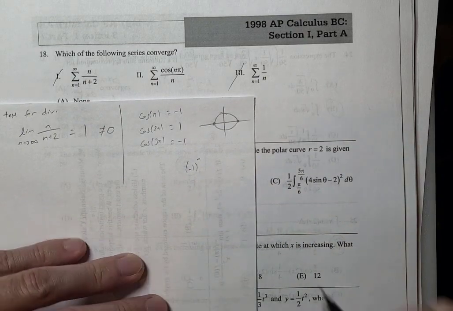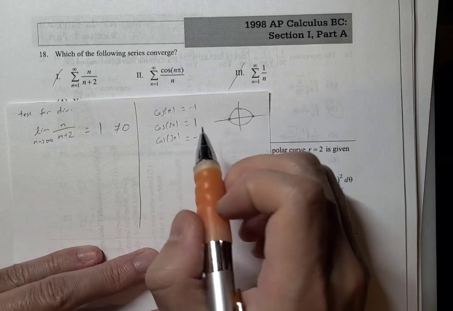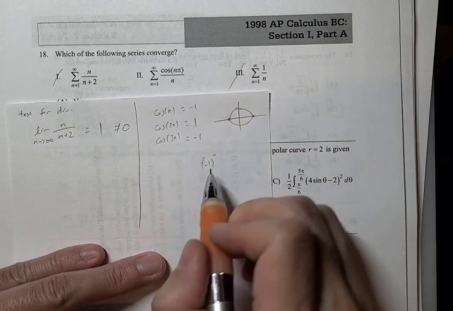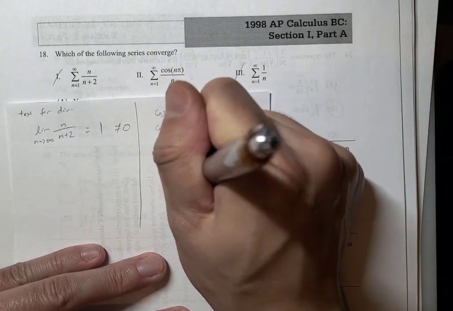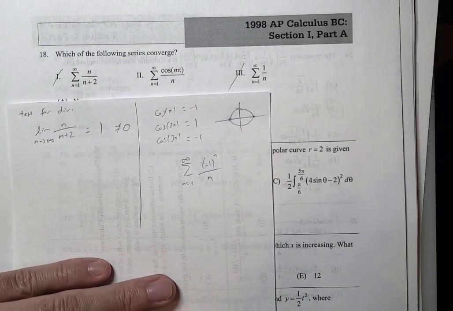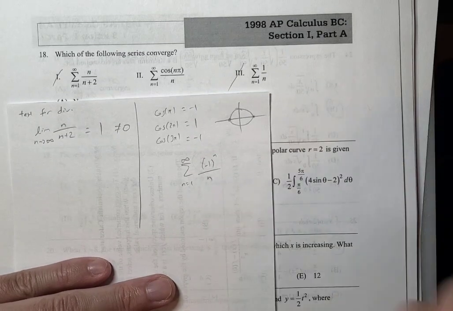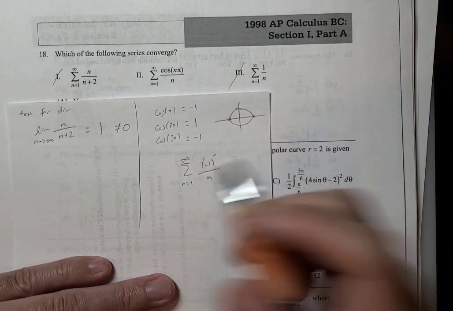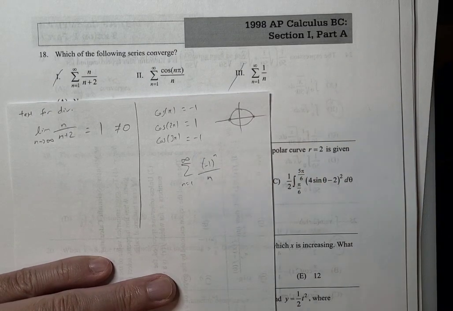Okay, so we can use the alternating series test, because remember, we can equivalently write it like this. Well, we know this is the alternating harmonic series, so we know it's convergent, but otherwise, how do we show that the alternating harmonic series is convergent?